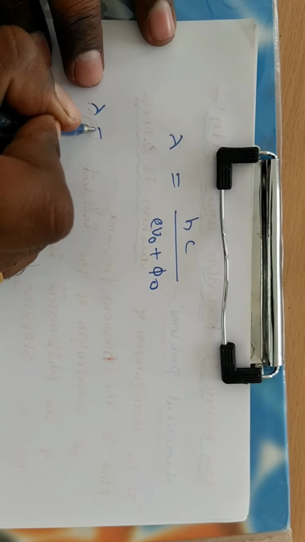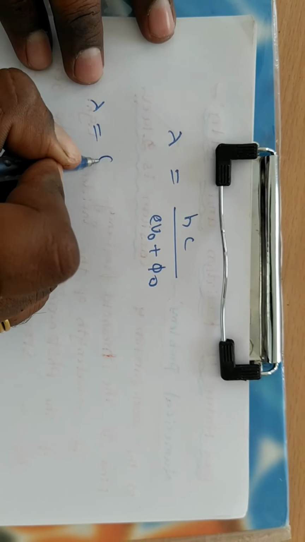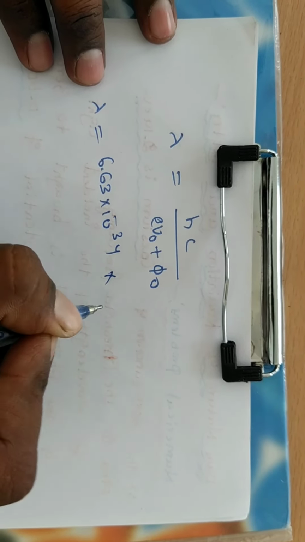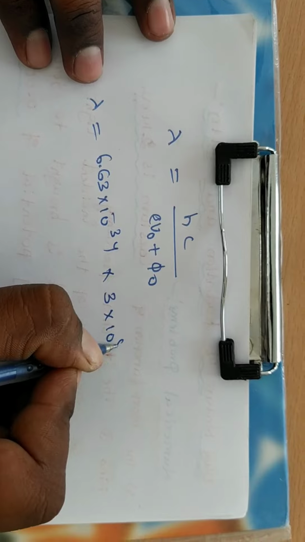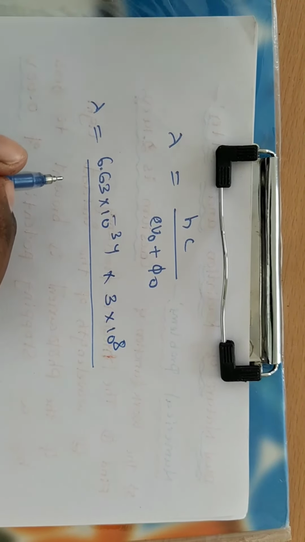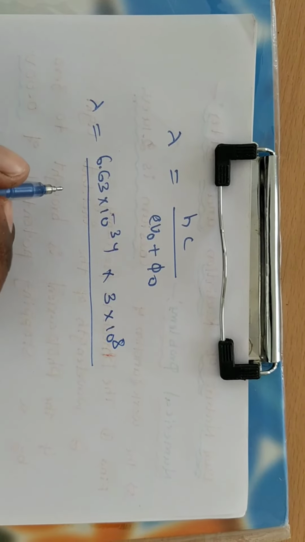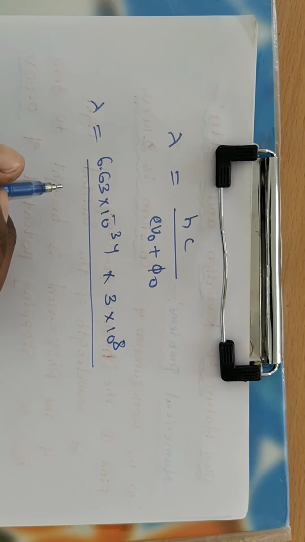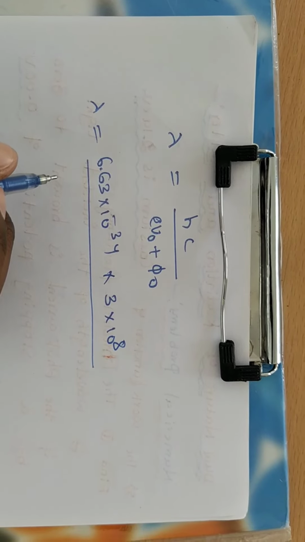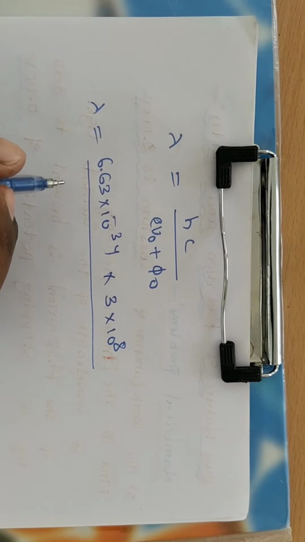Then lambda is equal to h value 6.63 into 10 to the power of minus 34, c value 3 into 10 to the power of 8 meter per second, it is the velocity of light. e value, work function e value, 1.6 into 10 to the power of minus 19.